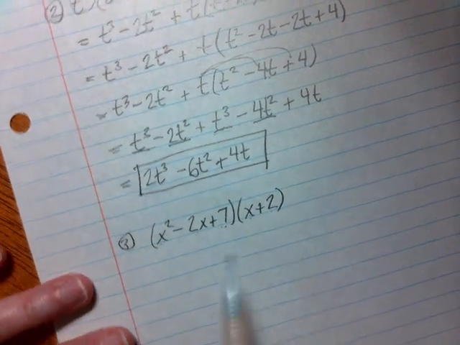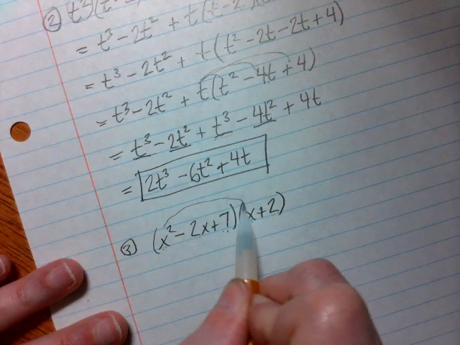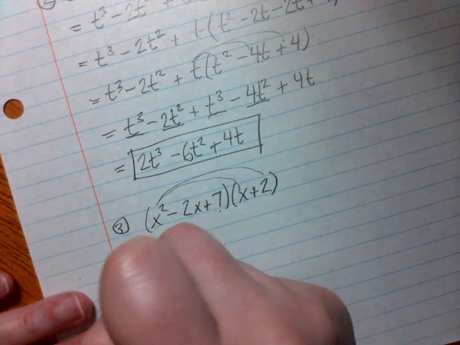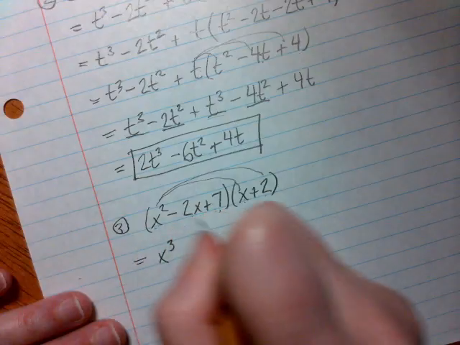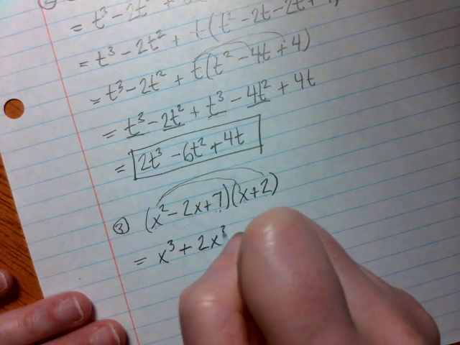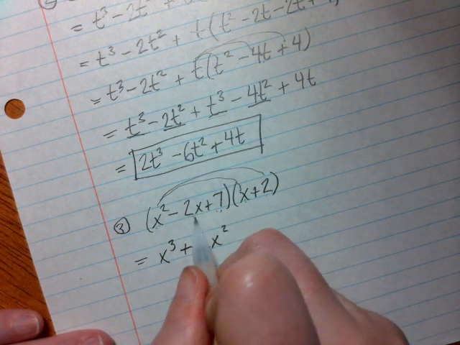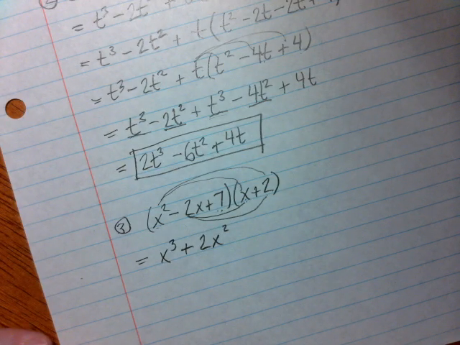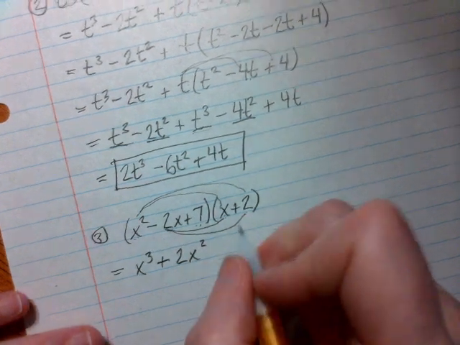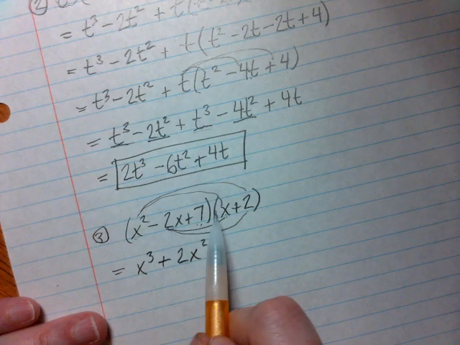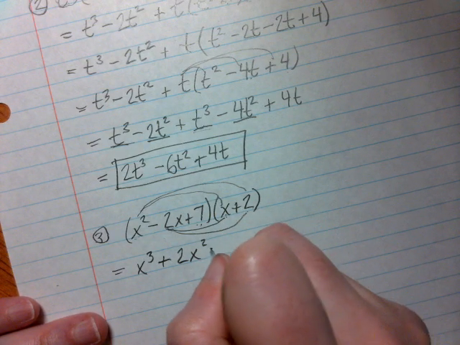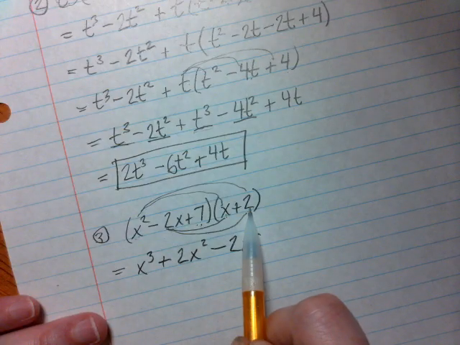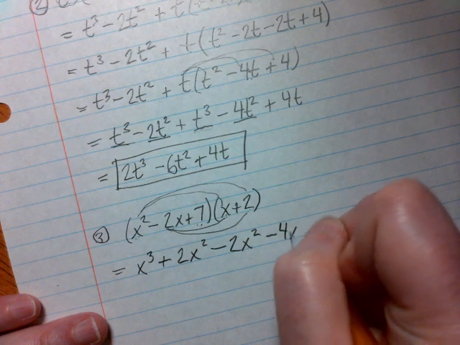So I'm just going to go one by one. I'm going to do x squared times x and x squared times 2. So x squared times x is x cubed. X squared times 2 is 2x squared. Now I'm going to do negative 2x times x and negative 2x times 2. So far, it just looks like foiling. So negative 2x times x is negative 2x squared. Negative 2x times 2 is negative 4x.